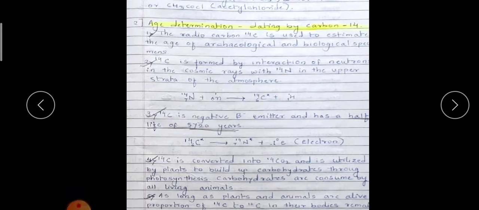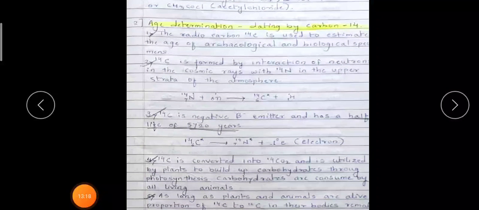Okay, whatever 14C is formed, that will be the beta emitter, or it is also called the electron emitter, has half-life of 5720 years. You can see there 14C 6 gives you the 14N 7 plus minus 1 e 0, that is the electron or beta particle emitted by this particular radioisotope. Got this point? Very simple this technique is.